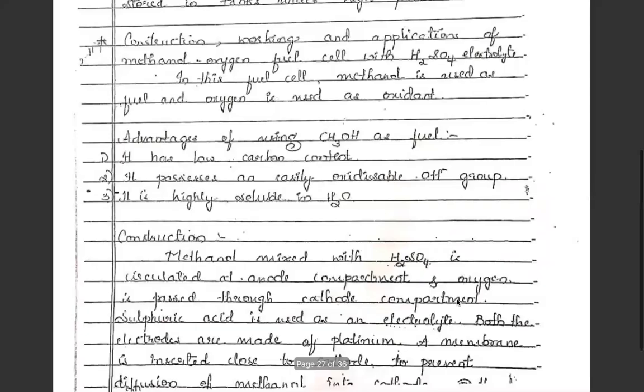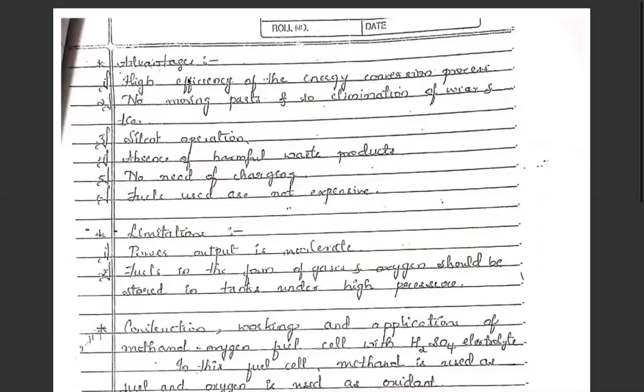Okay. So next, what are the advantages of fuel cells over batteries? So high efficiency of the energy conversion process. From fuel cells, we can expect high efficiency. How is high efficiency observed? Because direct conversion is going to take place. As the direct conversion from chemical energy into electrical energy is taking place, we can expect efficiency to be higher.